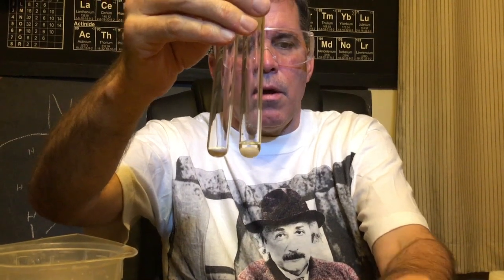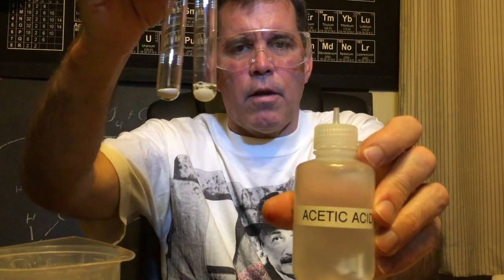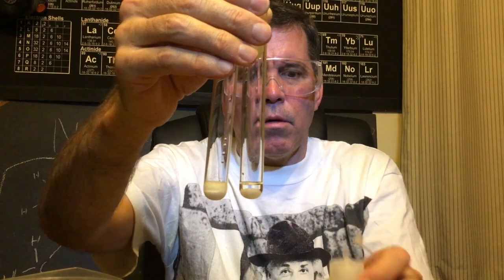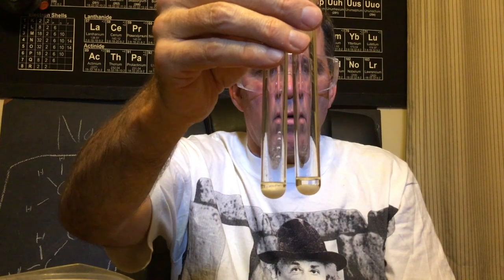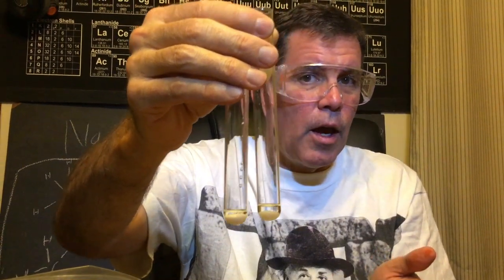And then I'm going to add acetic acid to this other one. Would you say those reactions were the same or are they slightly different? So you know for chemical reactions to occur, there has to be either a color change or bubbles. So we've seen both of those so far. We haven't seen much heat or light.